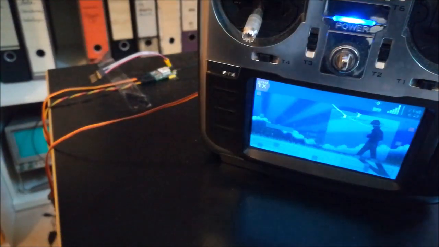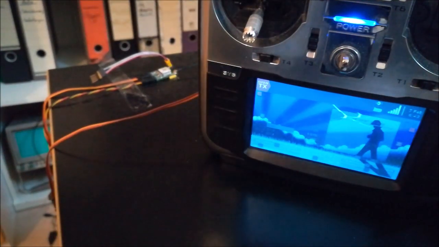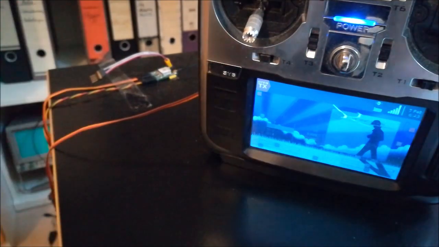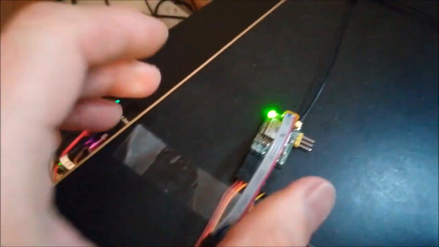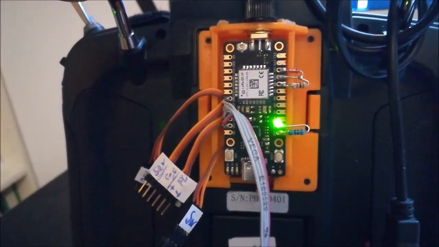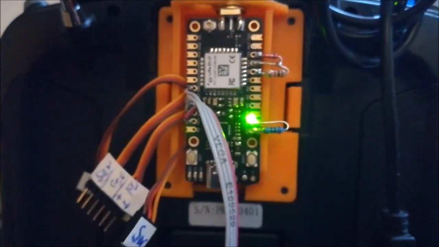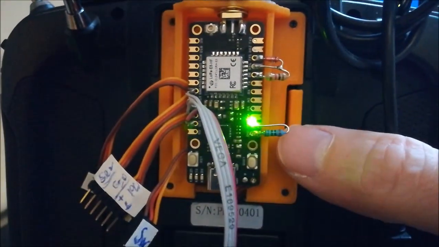Hi folks, so let me briefly show you how this mLRS thing is working on my system. So I have here a Jumper T16. I'm using a v0.3.16 RC module, which is connected to a flight controller. As TX module, I'm using this v0.3 mini dev board, and you can see that I have here these mods.